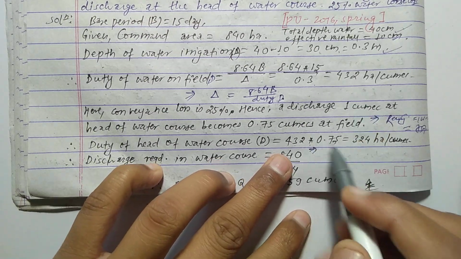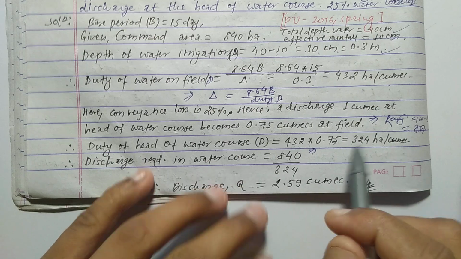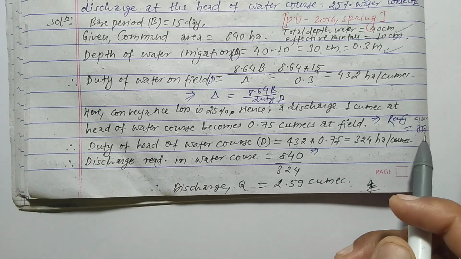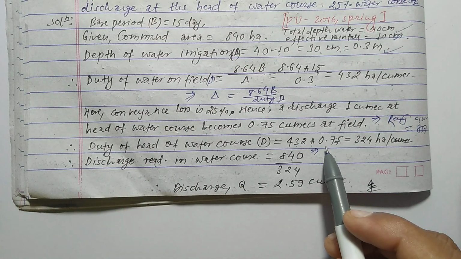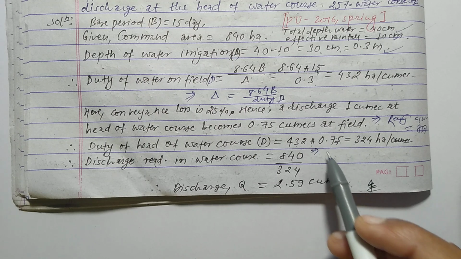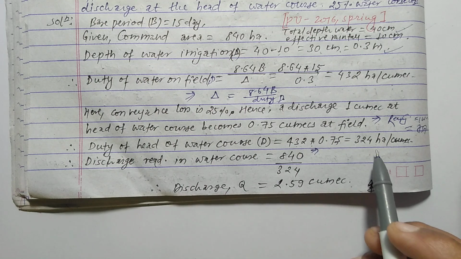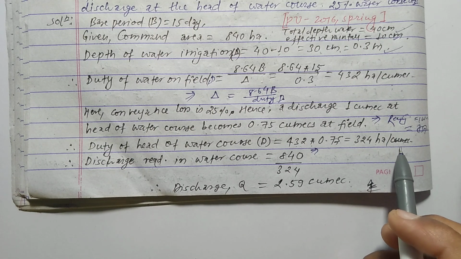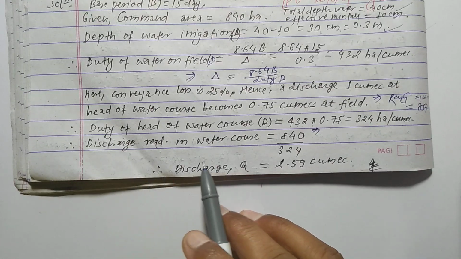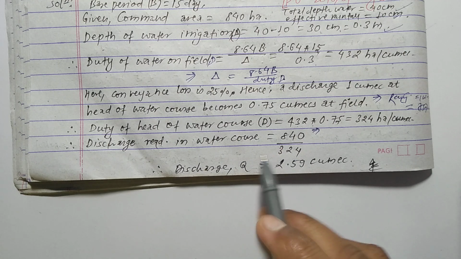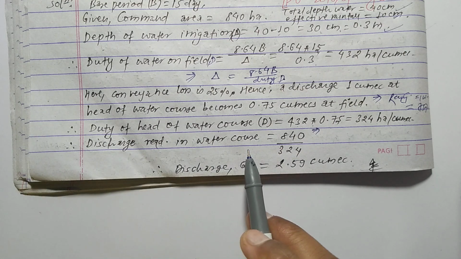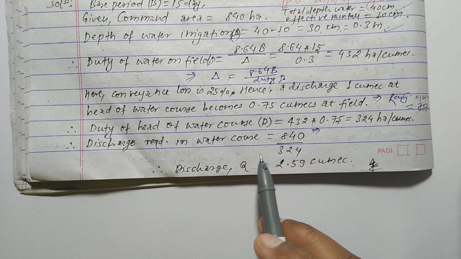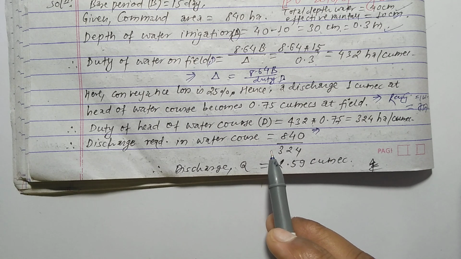This value is 432 with 75% remaining. 75% means simply you can take 0.75. So after calculating, we get the duty of a value as 324 hectare per cubic. Now we can calculate the discharge required in a water course.